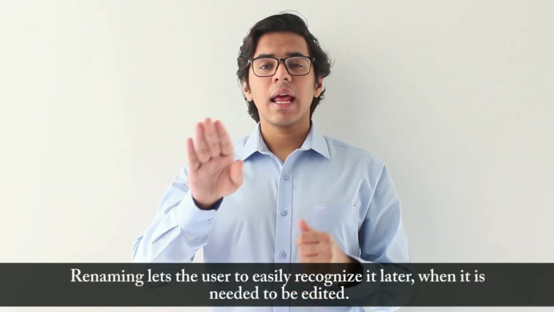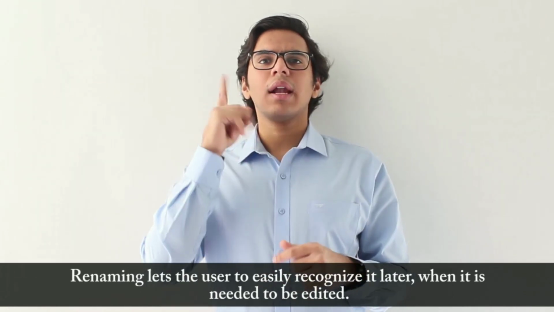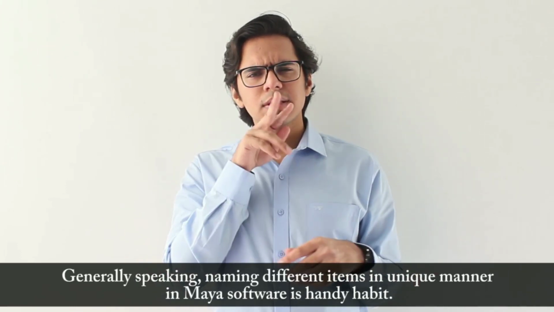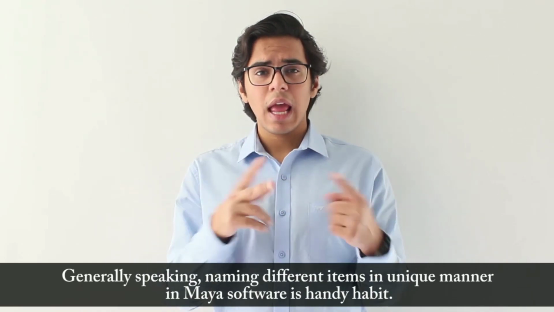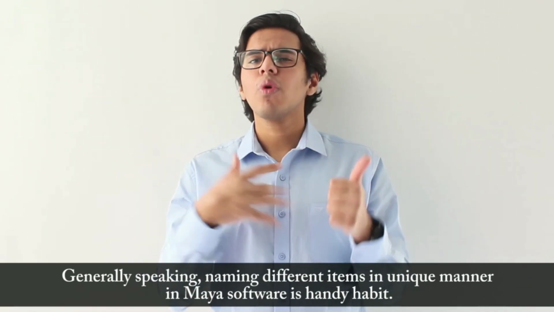Renaming lets the user easily recognize it later when it needs to be edited. Generally speaking, naming different items in a unique manner in Maya is a handy habit.